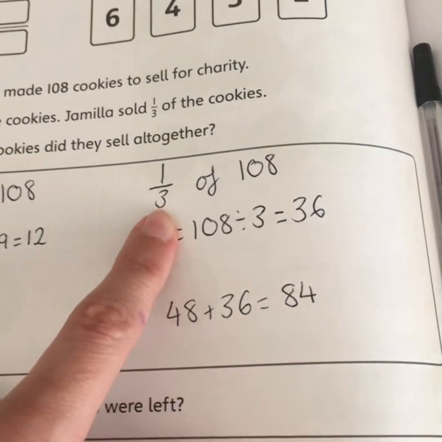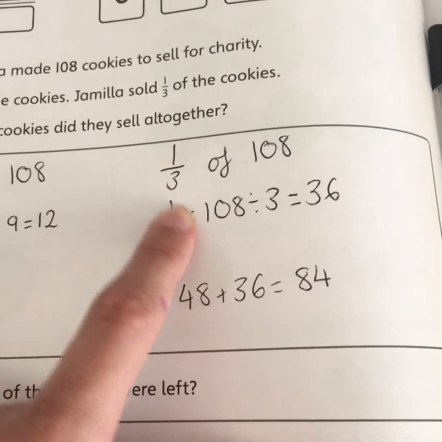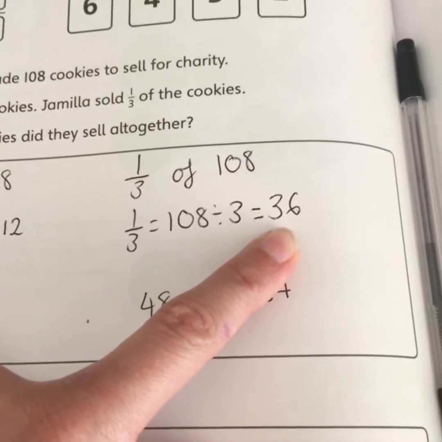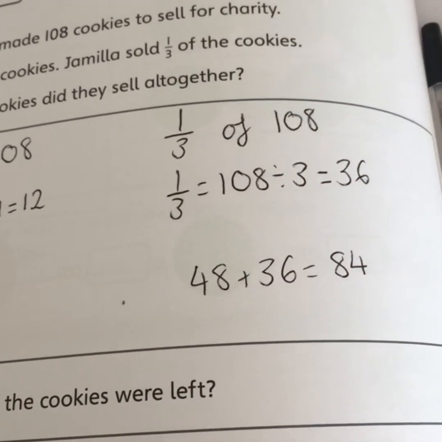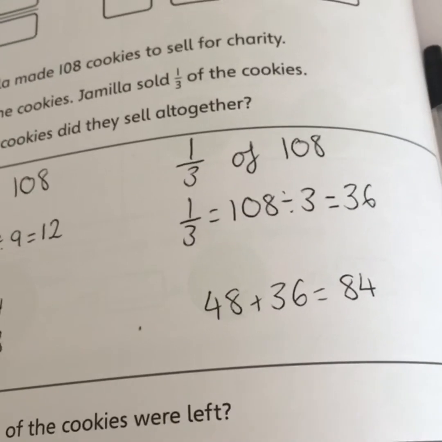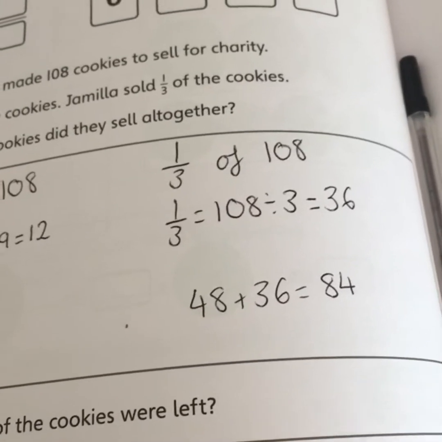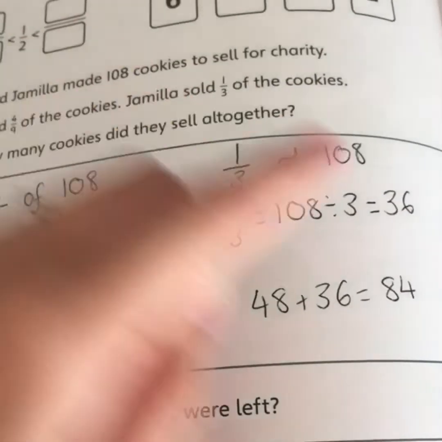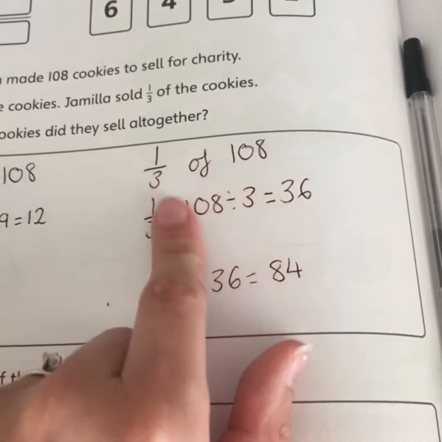Jamila sold 1/3. So if I'm finding 1/3, I'm dividing by 3. So 108 divided by 3 would be 36. I did that by, you could either use bus stop division, or I actually use my times tables. I knew that 3 times 30 would be 90, because 3 times 3 is 9, so 3 times 30 is 90. If I'm at 90, I need to add on 18 to get to 108. 3 times 6 is 18, so 30 add 6 would be 36. So this is then telling me how many cookies Jamila has sold.